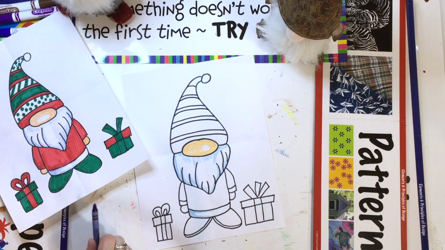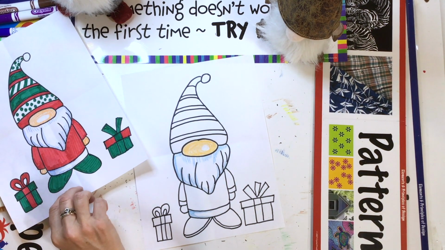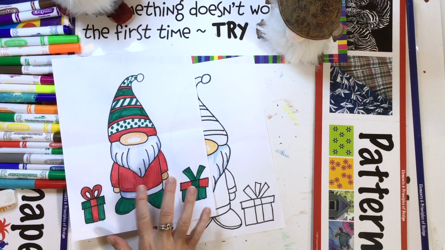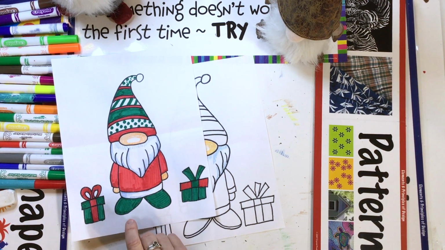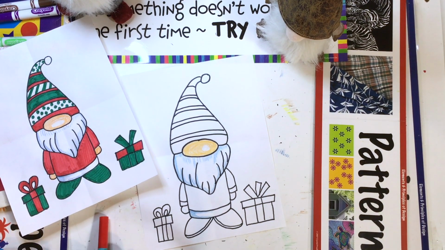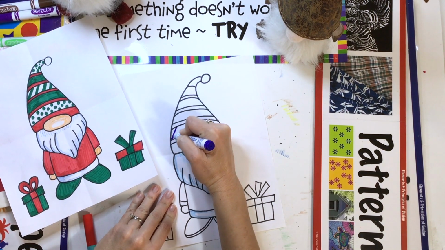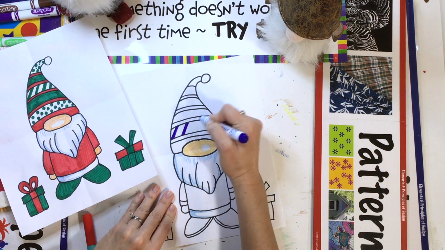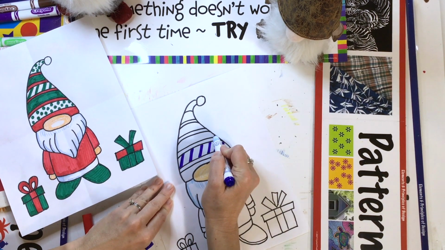So remember, I'm going to be checking your drawing for a pattern here in the hat. I'm going to use red and blue this time for my gnome. Traditional Christmas colors are red and green. I'm going to try red and blue. Okay, so for my pattern, I want to do blue stripes right here. And then a solid blue right here.